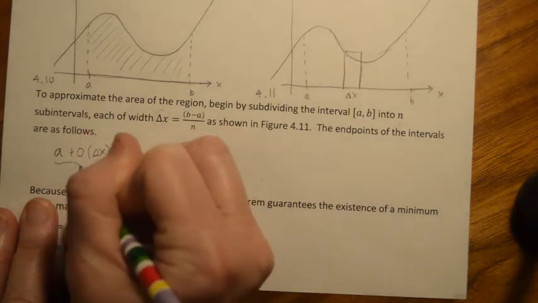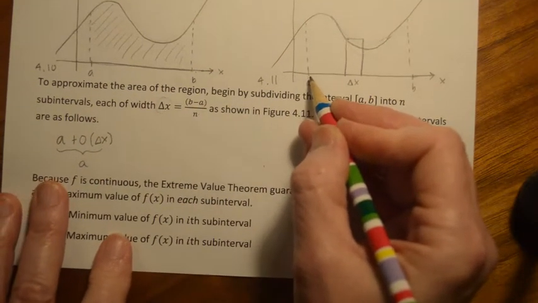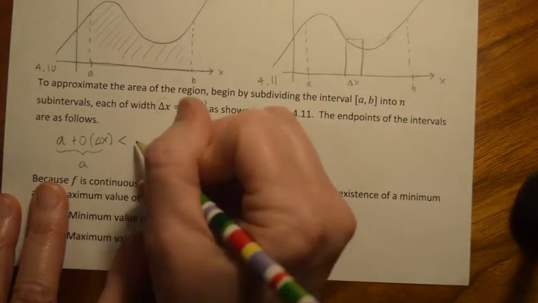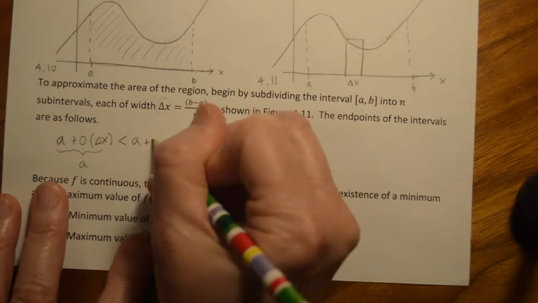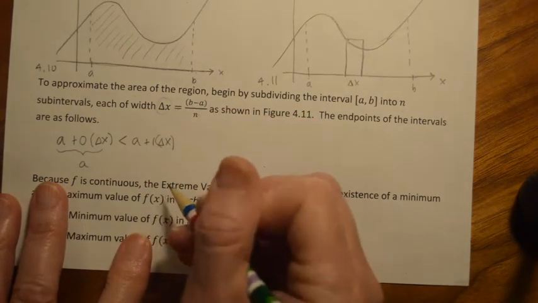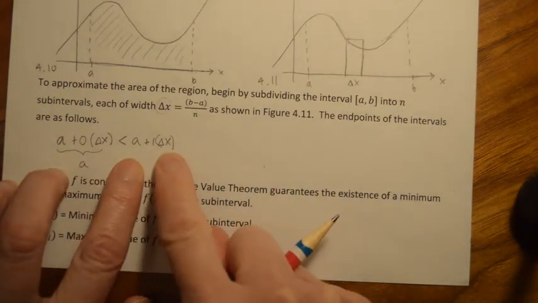Right, and that's just going to be our first endpoint right here, which is a. We're going to note that that is smaller than if we take a and we add 1 delta x to it. We're going to call this value that we get when we take a and add 1 delta x.